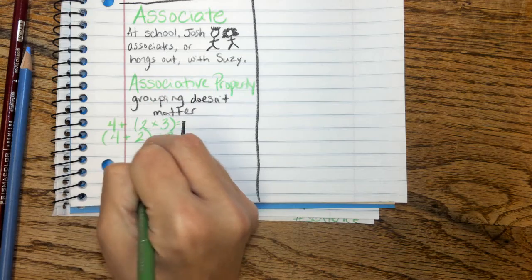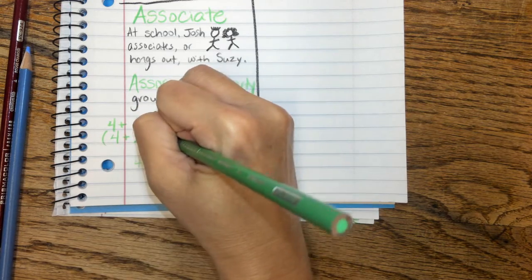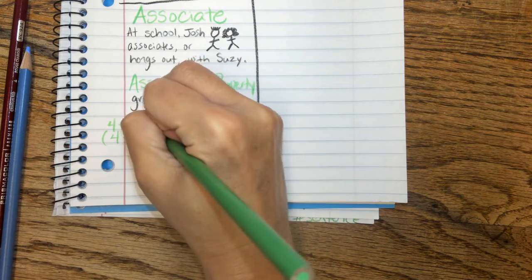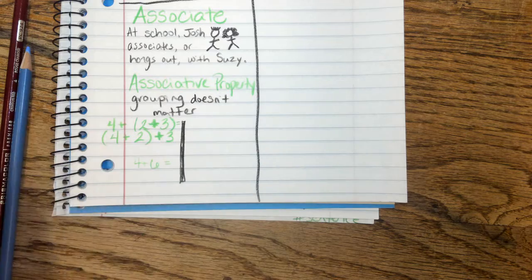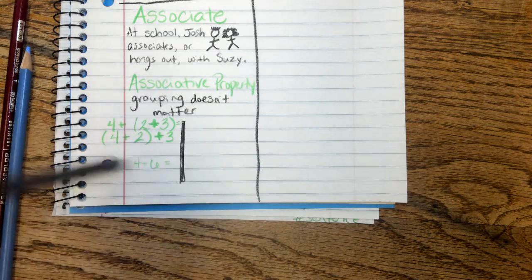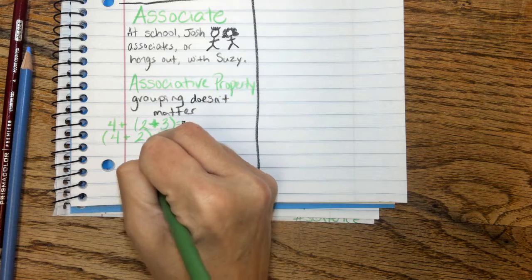Well, that would be like 4 plus 6 equals, oh, and that was supposed to be, sorry, these were supposed to be plus. Sorry, I totally messed that up. All plus signs. I kind of got ahead of myself. Okay, so I can't erase. So 2 plus 3 is 5, right?